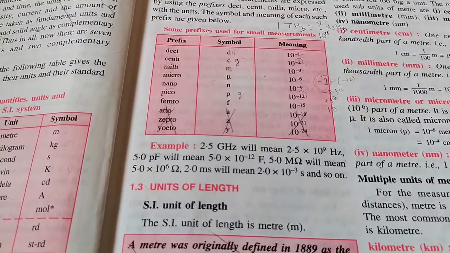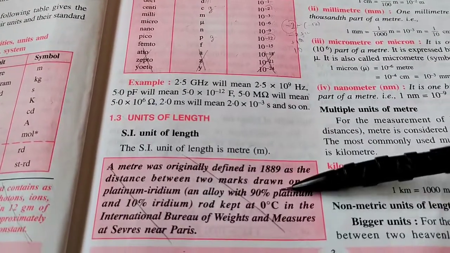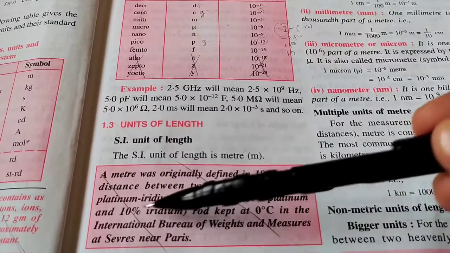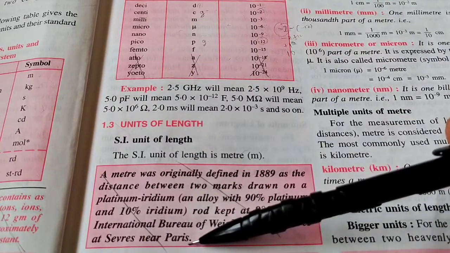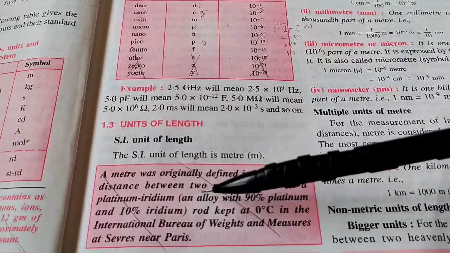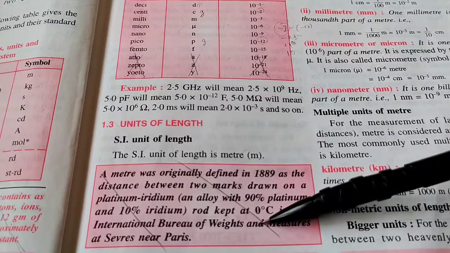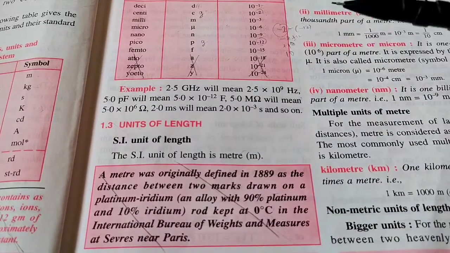Next, let's look at some of the units of length. The SI unit, of course, is meter. This is the old definition of meter. It's according to some alloy of platinum iridium kept in a museum near Paris. This alloy was used because it doesn't change its shape and size as per the weather conditions. But now we have a more accurate definition, which is independent of any material object. And this is the more accurate definition.